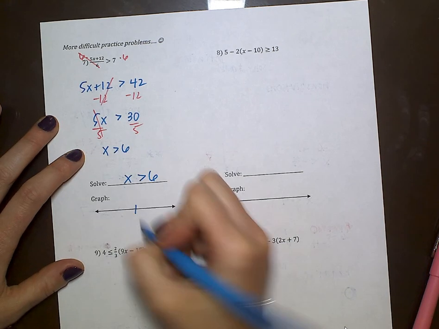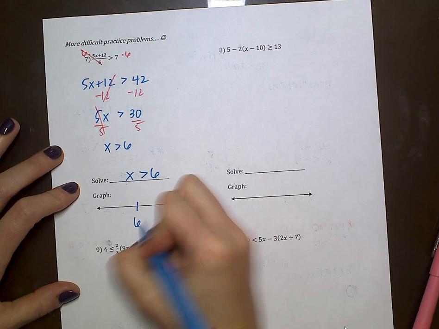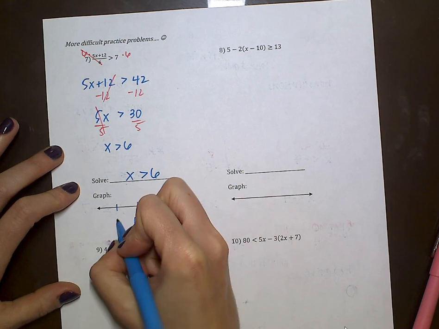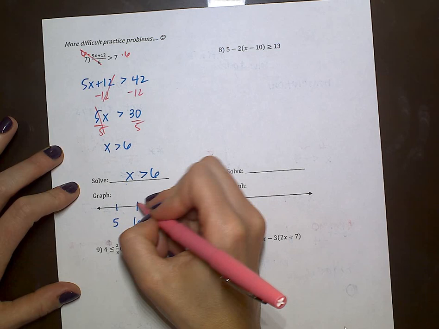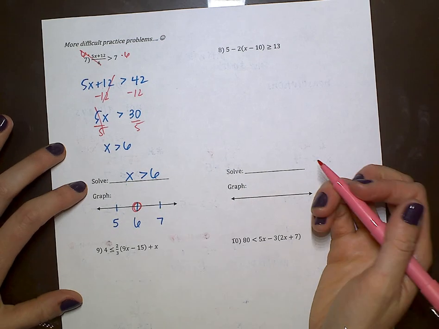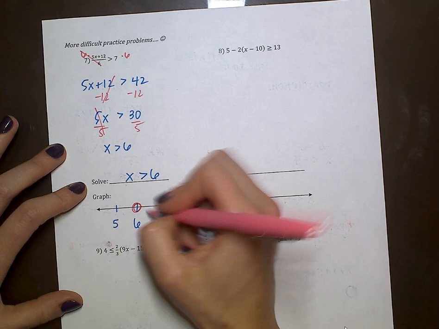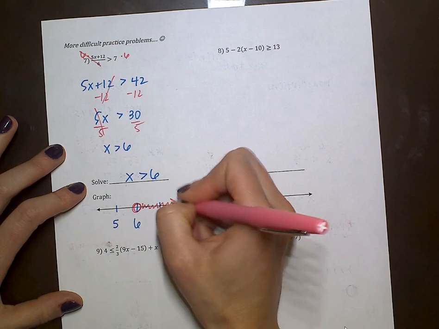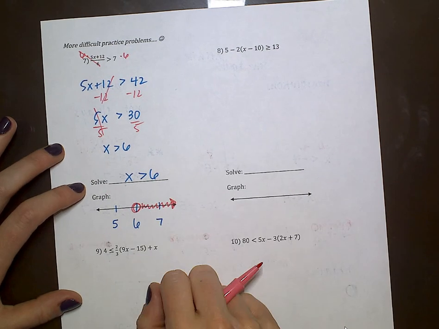X is greater than 6. All the numbers bigger than 6. So I know this is going to be an open circle. 6 is not an answer. And I want all the numbers bigger than 6. So I'm going to show that by doing an arrow to the right.